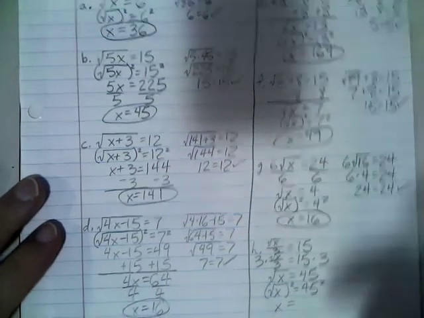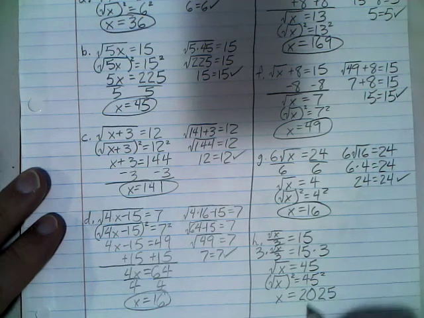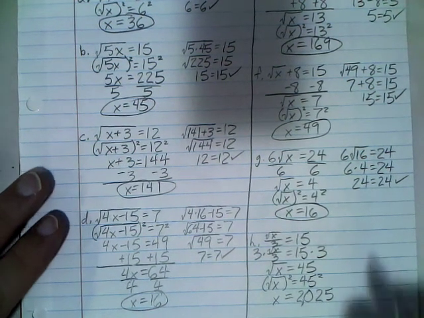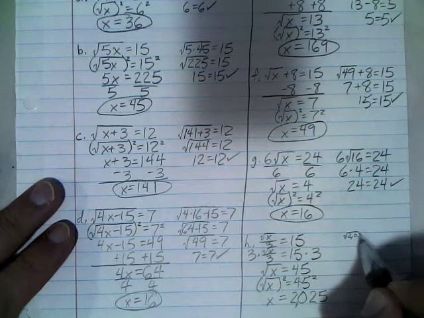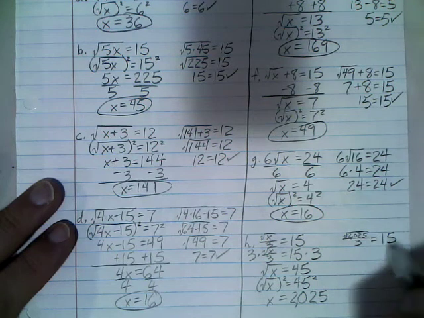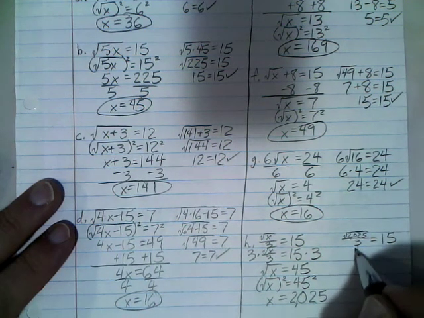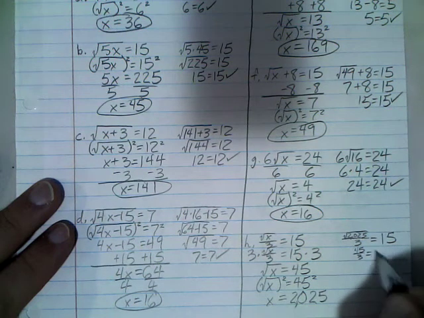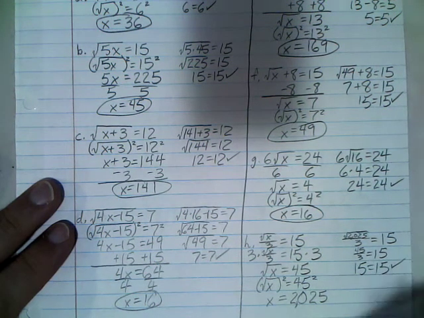So 45 again, 4 times 5 is 20, and then it ends in a 25. Put your comma in. So if I check my work here, the square root of 2025 divided by 3 should equal 15. Well, sure enough, double check that square root of 2025. It is 45. And then 45 divided by 3, sure enough, is 15.